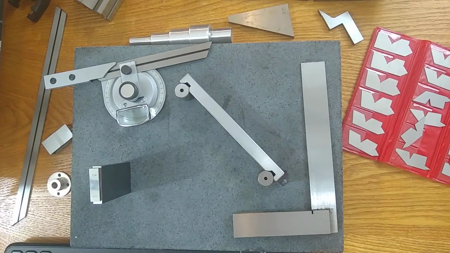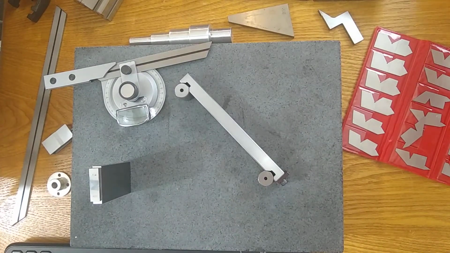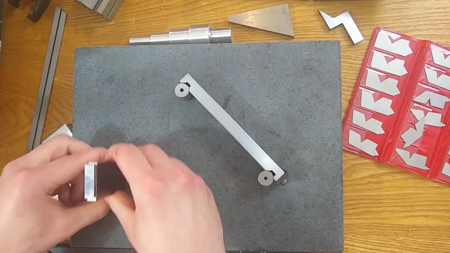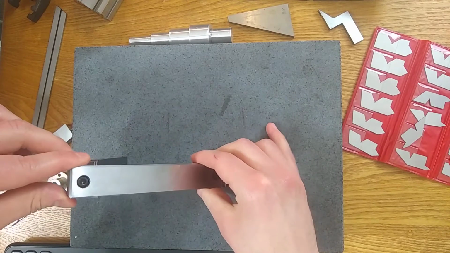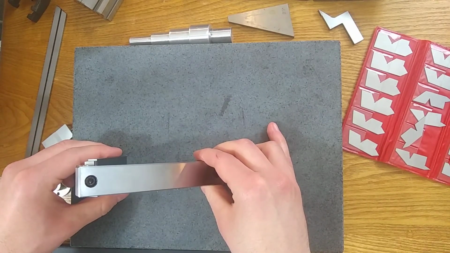So let's do our measurement. So clear our table a little bit. So I have my stack height. I'm going to take my bar and just try to drop it on there without tipping over the stack height. Okay.